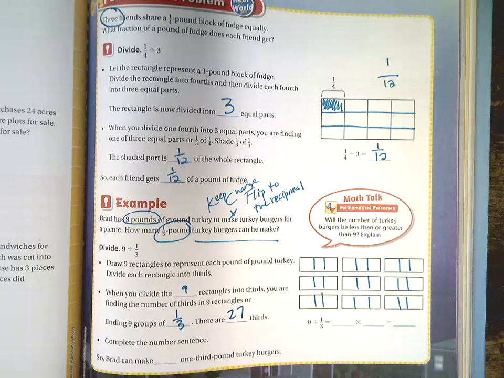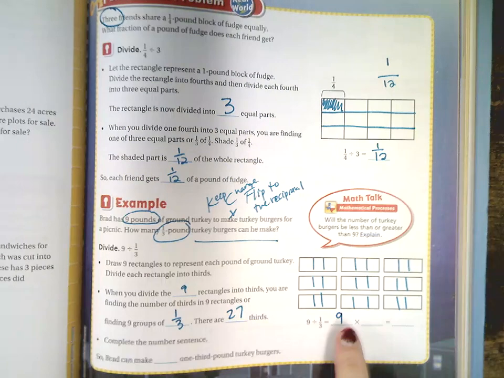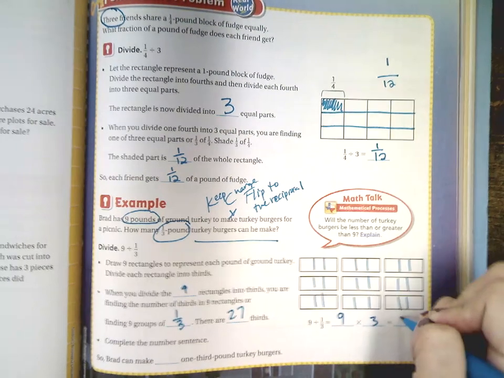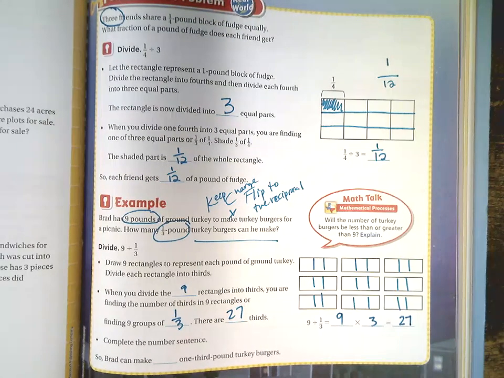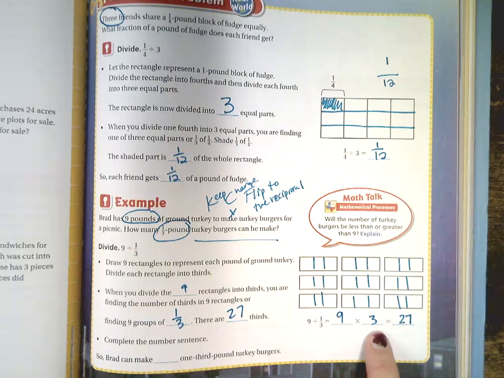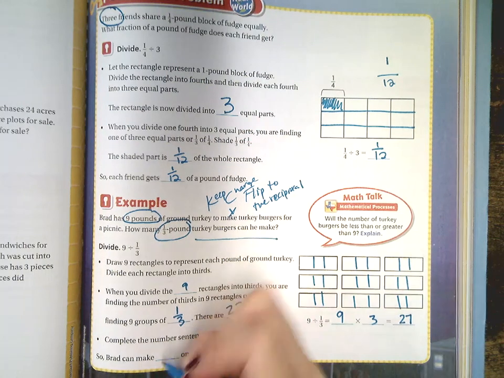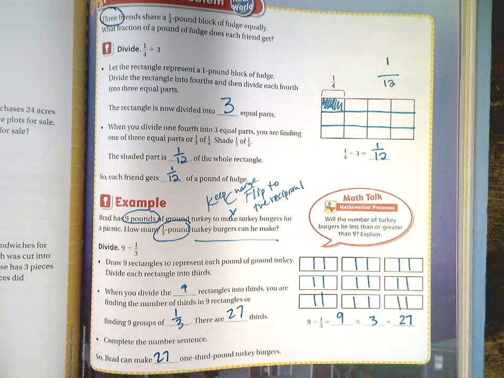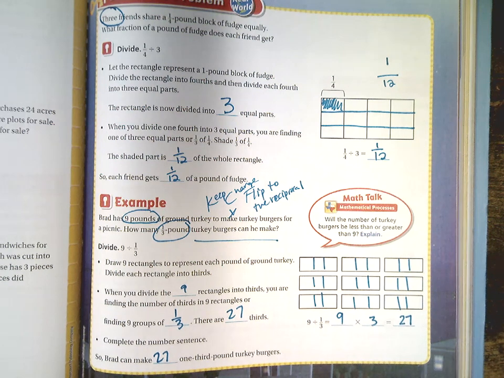So there are 27 thirds. You can rewrite this as 9 times 3 equals 27 because of keep, change, flip. So he can make 27 1/3-pound burgers. Once you are done, please go ahead and flip to the next page so that I know that you're ready.